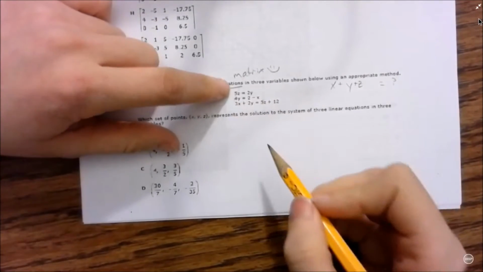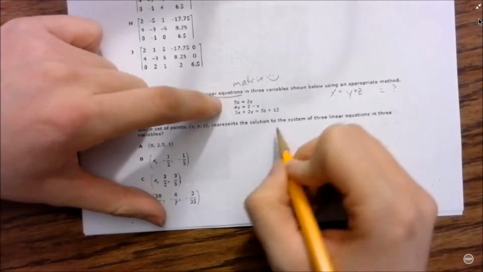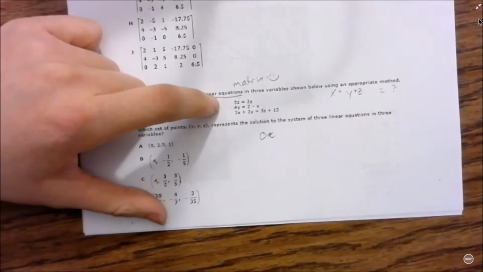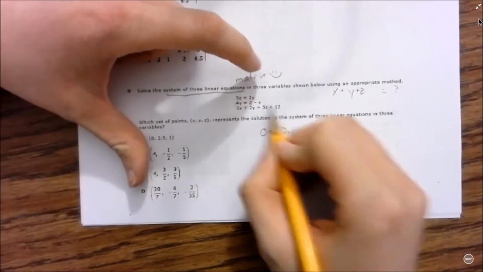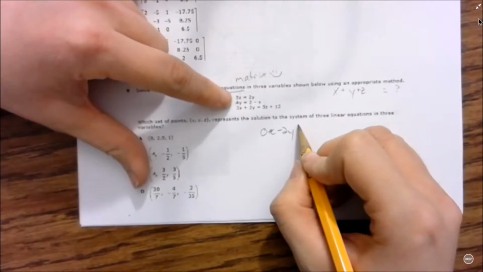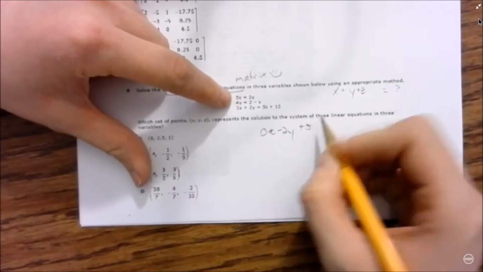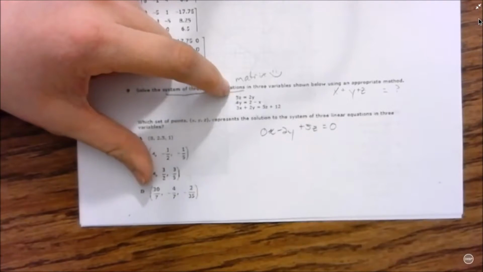So I have 5z equals 2y. I want my variables on the left. So I have no x's, so remember that that's going to be a 0x. Then minus 2y. So when I pull it over to the left side, I subtract it from both sides. And then 5z is already on the correct side, so I'm just going to leave it there, 5z. And then equals 0, because there's nothing left on the right.